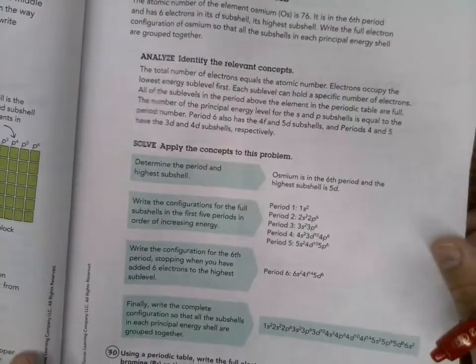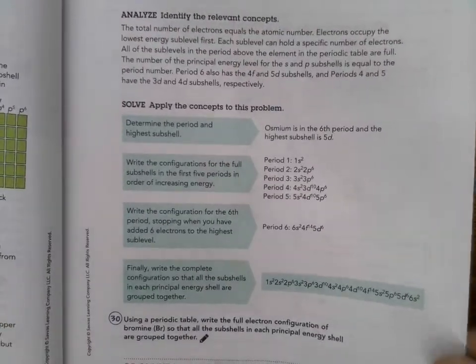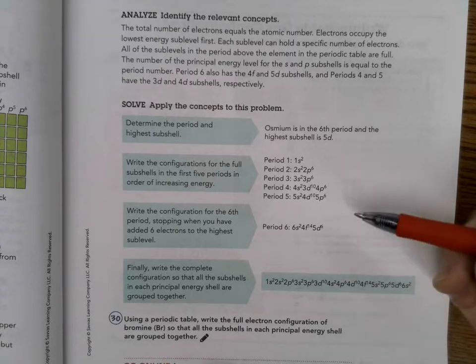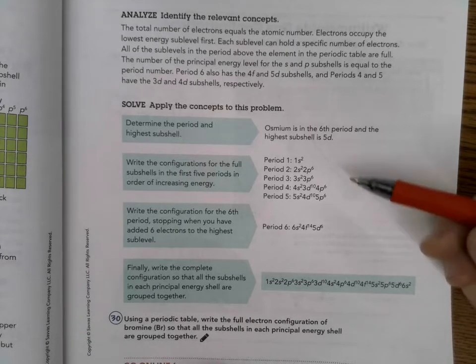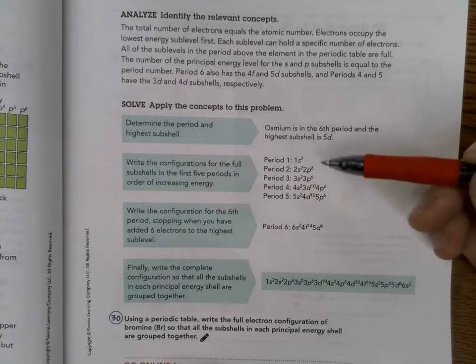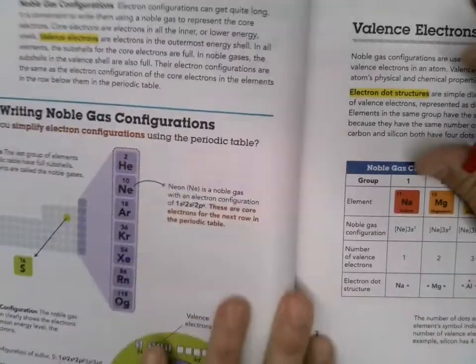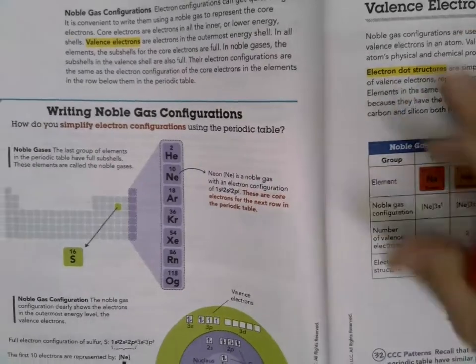Now, you can pause the video and just appreciate this image, because they're going to do osmium. It's a little more complex than I want it to go, but it will give you an appreciation for how we order, just like we did iron a moment ago. Okay, now let's talk about noble gas configurations.